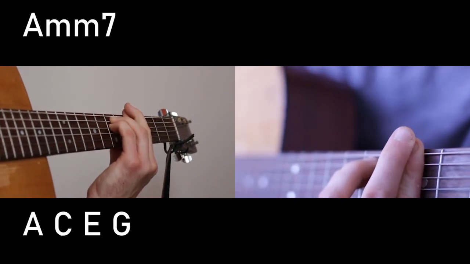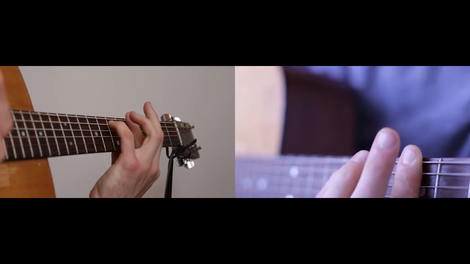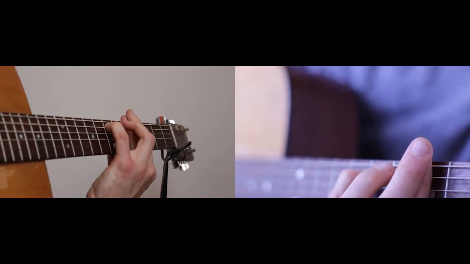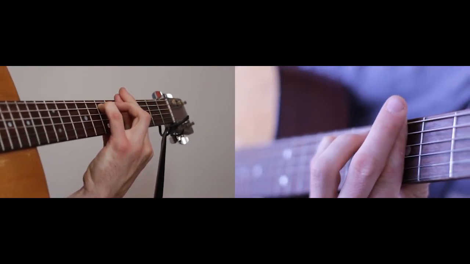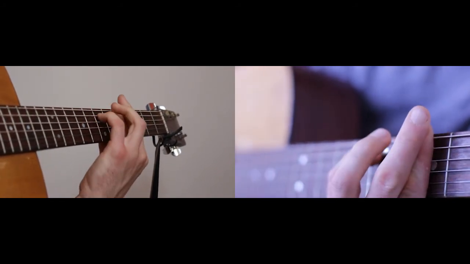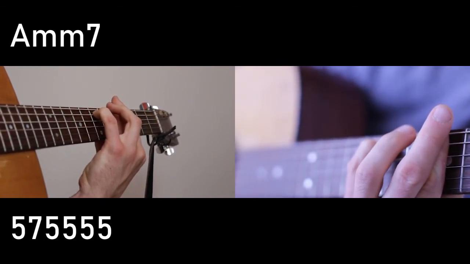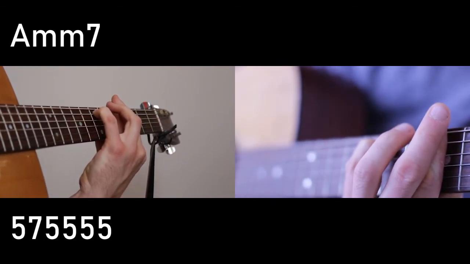How do we do it? Well, we're going to add the G tone, and we're going to do it by taking the D string off. So now I'm only playing with my pinky, and the tab for A minor, minor 7 would be 5, 7, 5, 7, 5, 5, 5, 5.